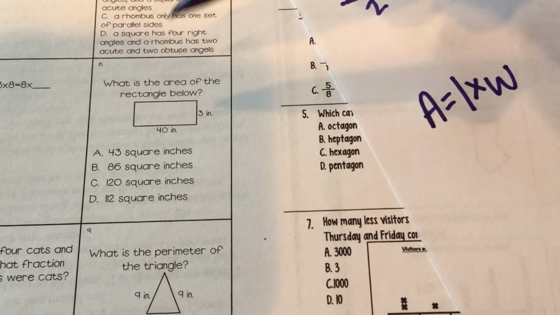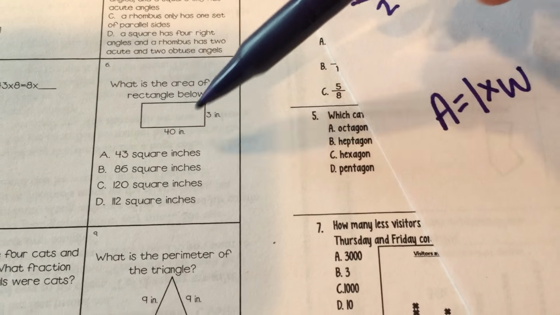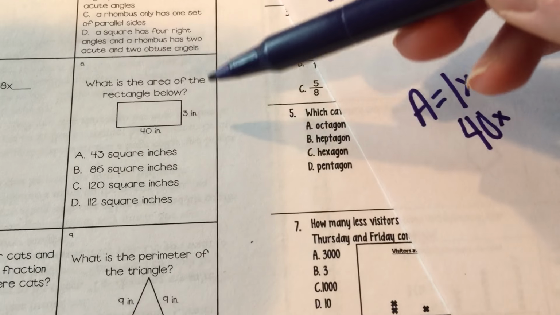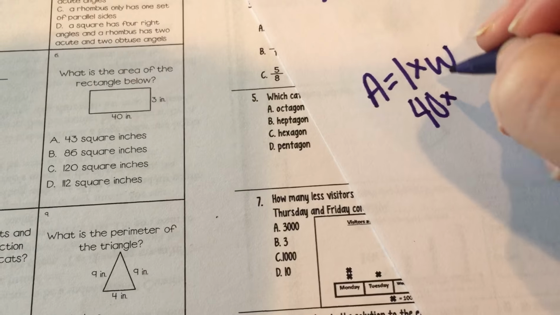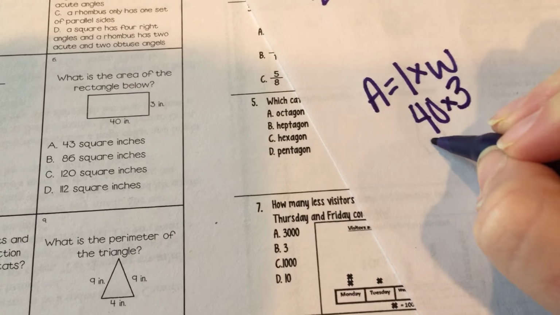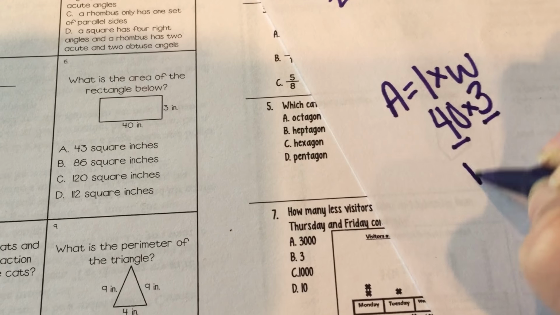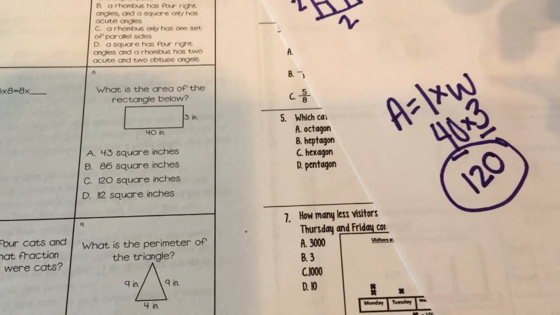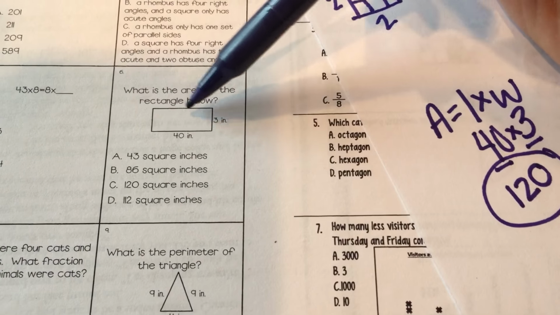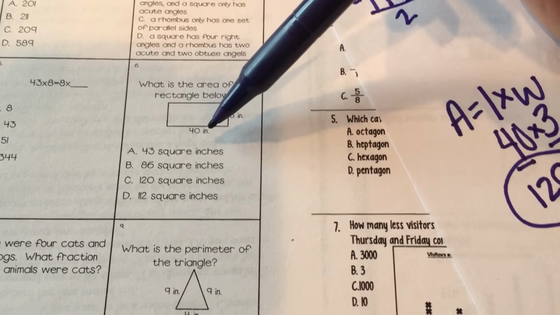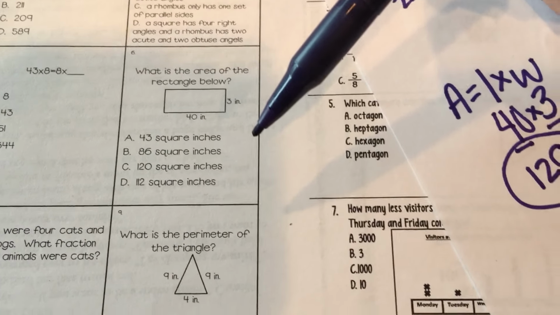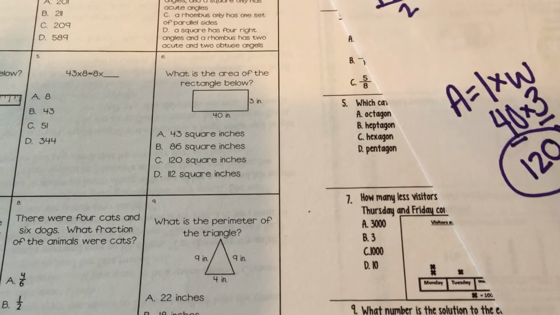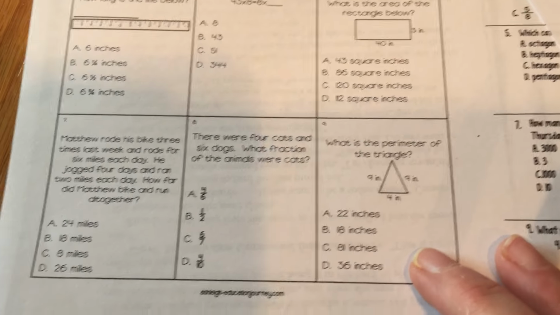So our area is going to equal our length, which is 40, times our width, which is 3. And you guys know 4 times 3 is 12. Times that by your multiple of 10. You get 120. Now it's square because it's talking about the area, square inches. 120 square inches. That one is C. Good job. All right, let's see what else we got.